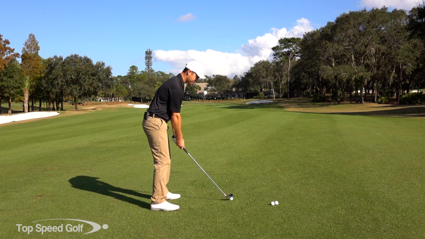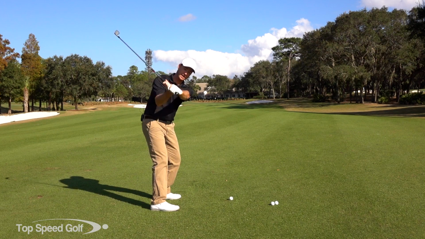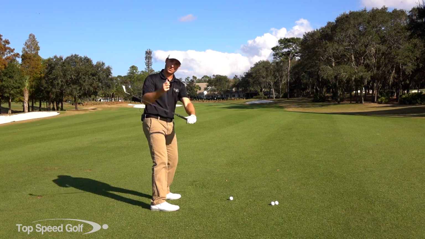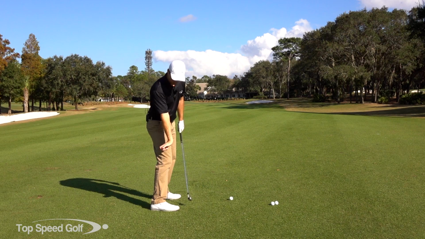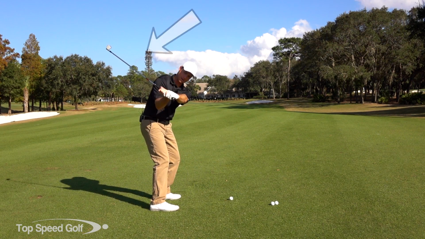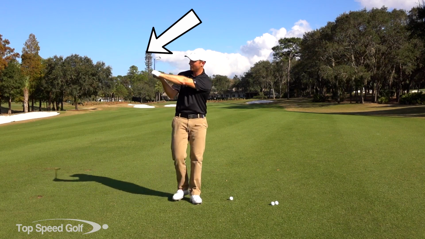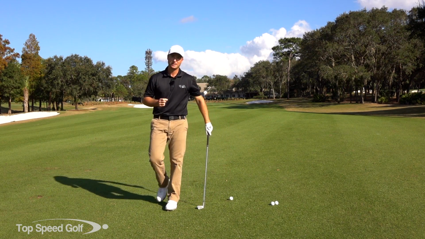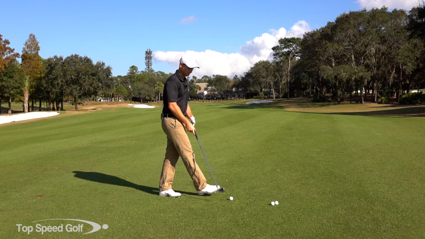What I want you to try is as you're coming down with some lag, get this club to flatten out a little bit and get your right wrist to turn back into extension as much as you can. So to do that in your living room, right there, you're going to see how that's the appearance of a very sharp angle when you're filming from face on. So that's the first piece. That's the first secret that I see people struggle with in lag.